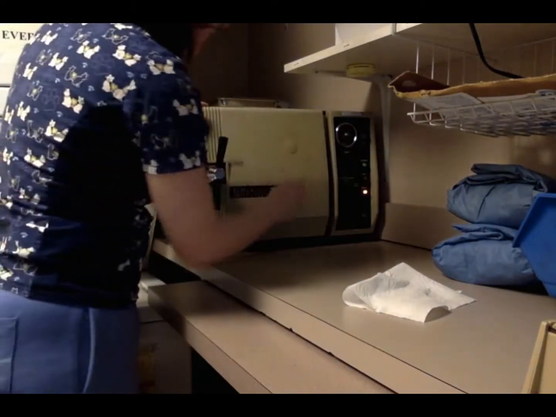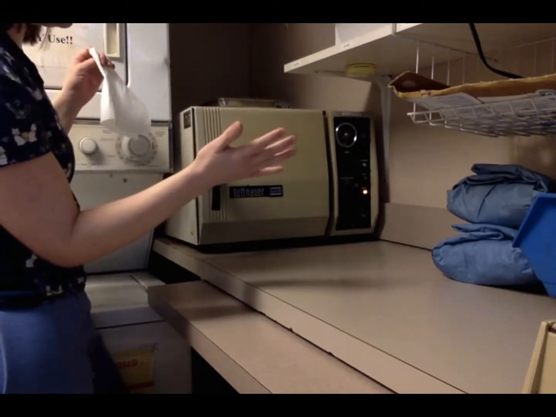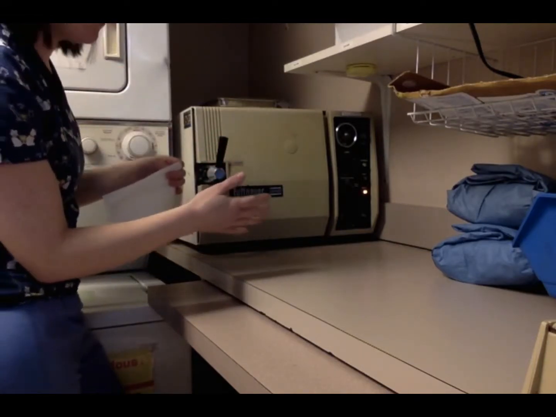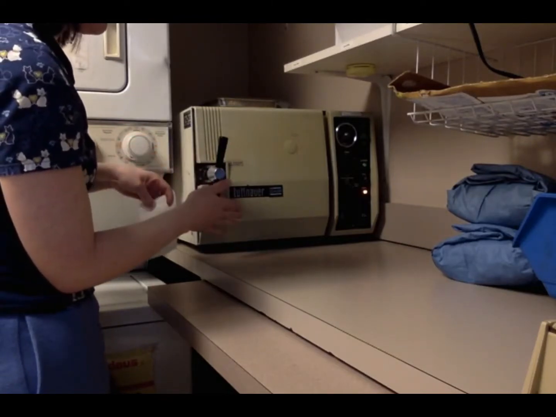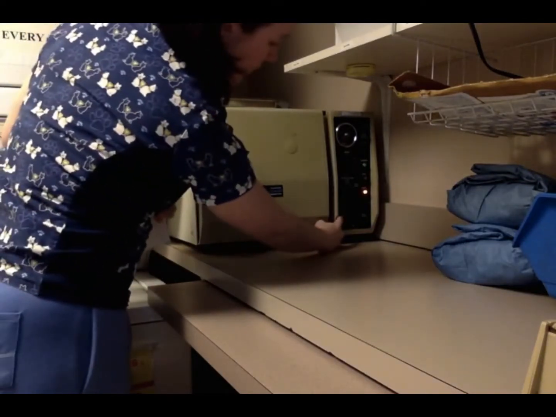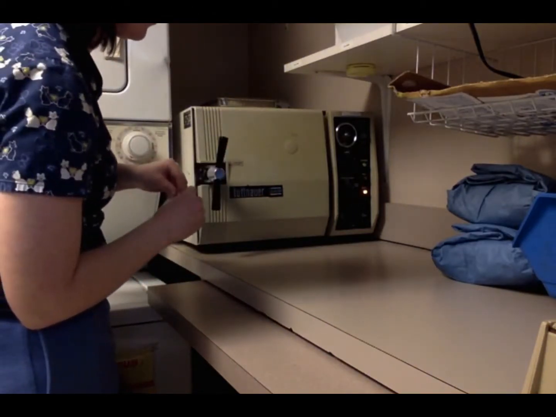And then once that's all finished, we'll open the door, let it vent out the steam, being very careful not to be anywhere near it and burn ourselves. We can then further open the door, let everything air out. There is an extra exhaust if we want to help it exhaust some of the steam before we open the door.